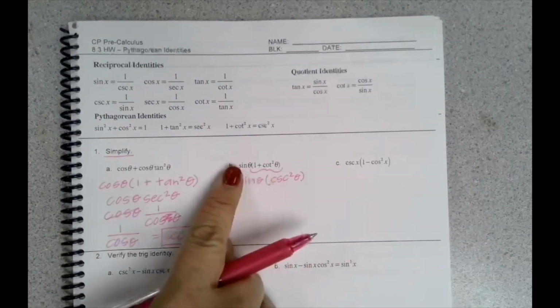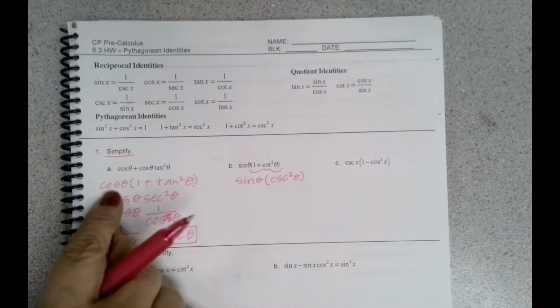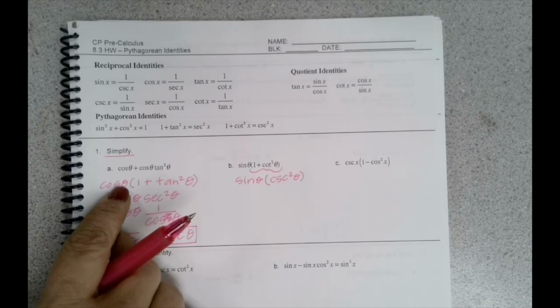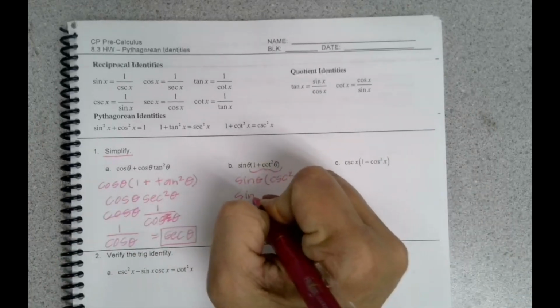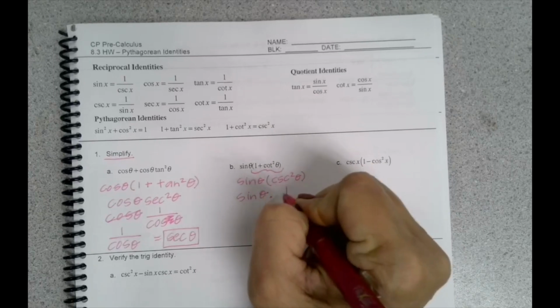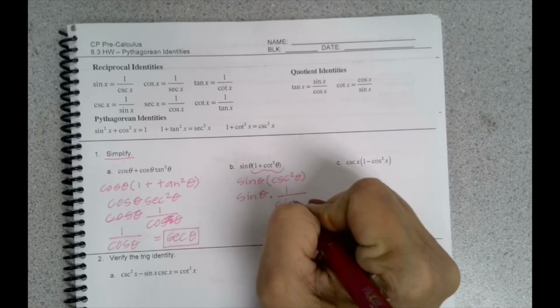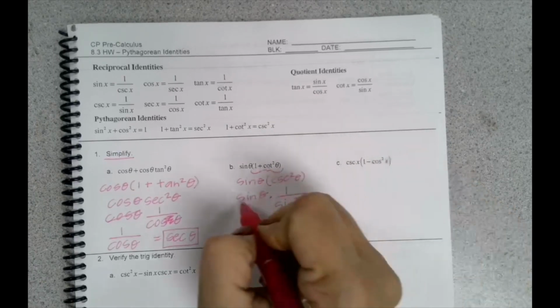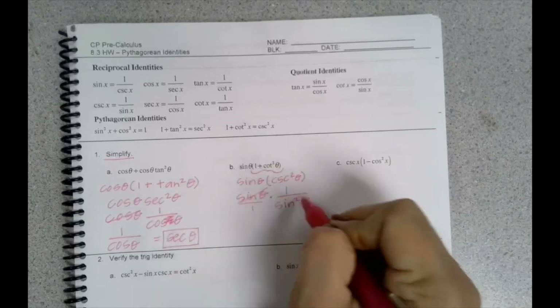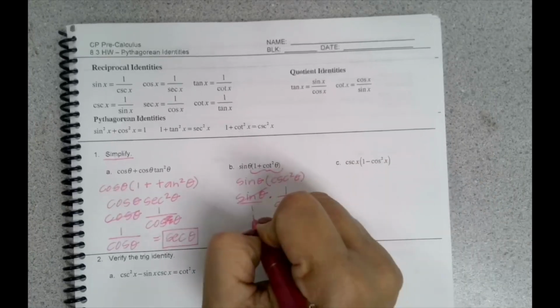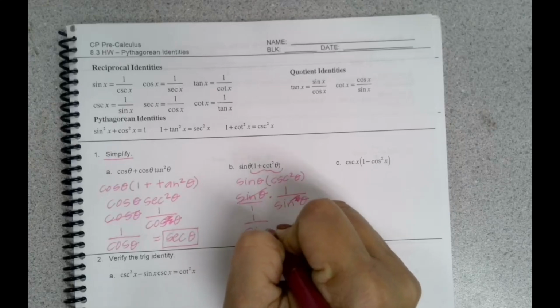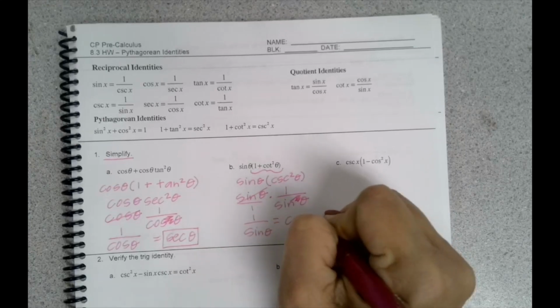This one's already been factored for us, unlike the last one, which had an extra step. So then we have sine theta times 1 over sine squared theta. Again, same thing. This is really over 1, so that will cancel with one of those. So I have 1 over sine theta, which equals cosecant theta.